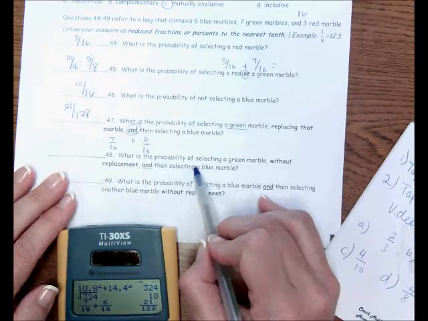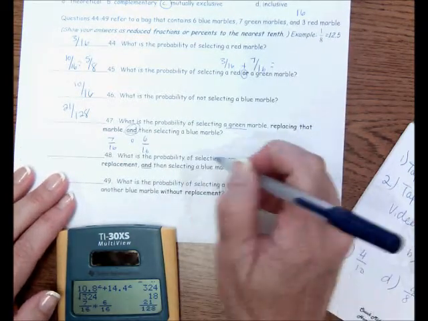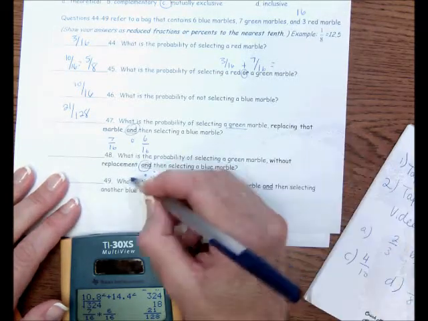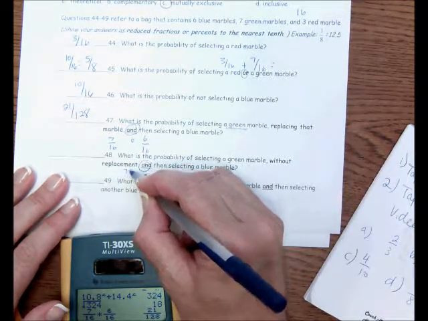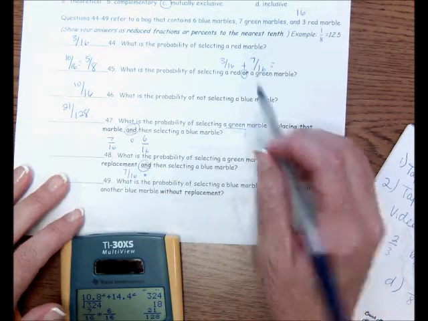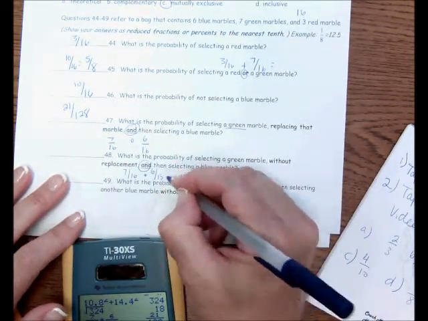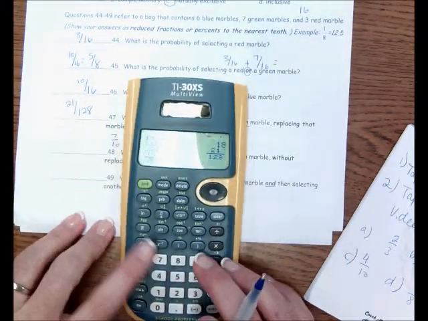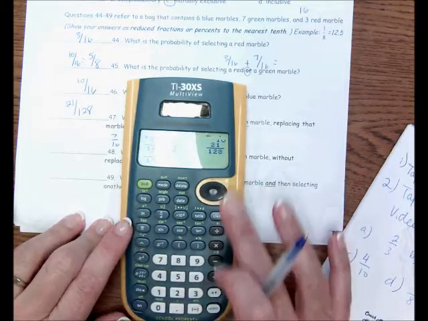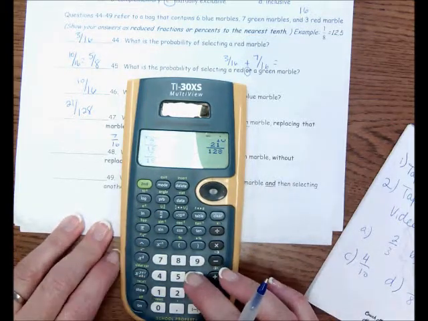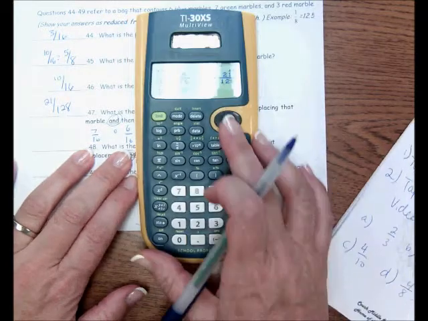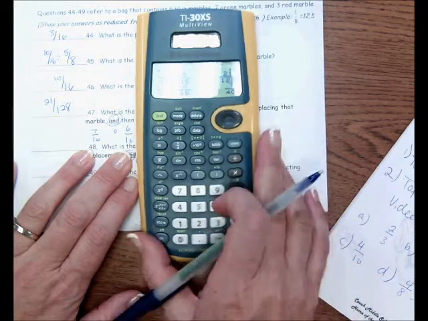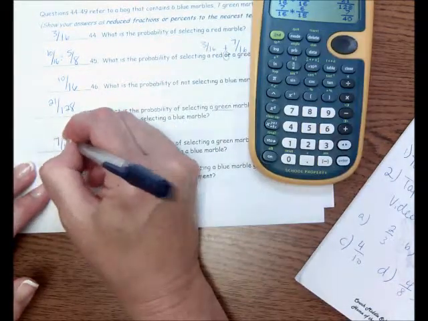The next one, what's the probability of selecting a green marble without replacement, and then selecting a blue marble? So green marble first. Again, we are 7 out of 16. Now this time we're selecting a blue, but we're not replacing that marble. So these are dependent events, and so I have 7 out of 16, and then I multiply that times, because there are 6 blue ones out of a total of 15 now. And your answer should be 7/40.